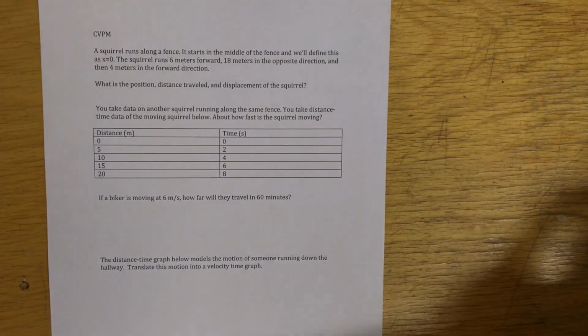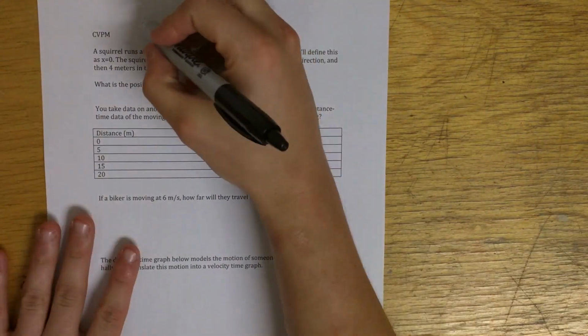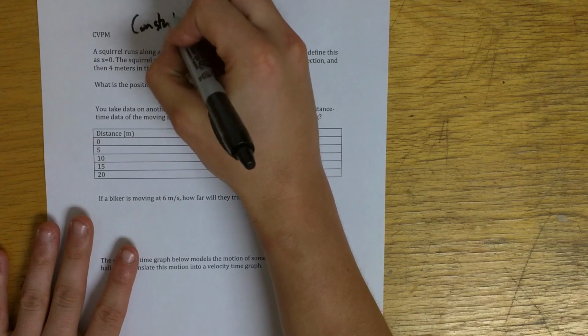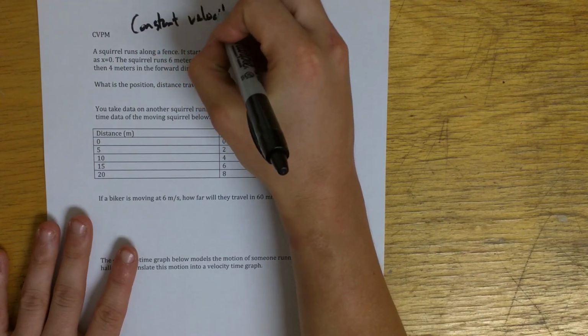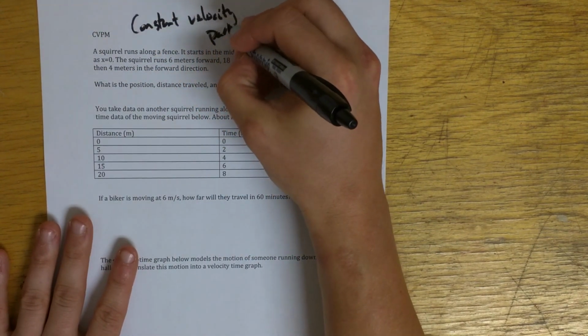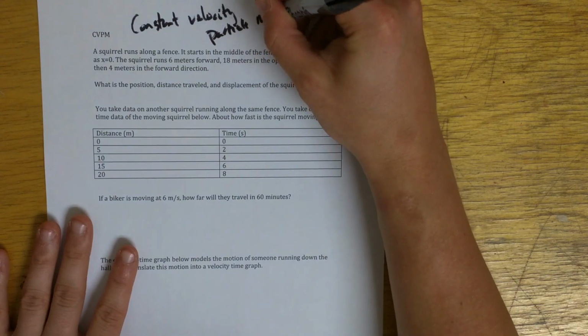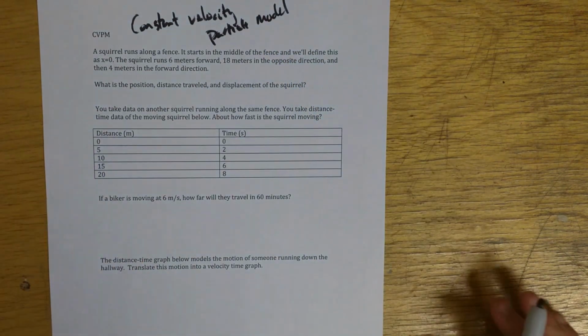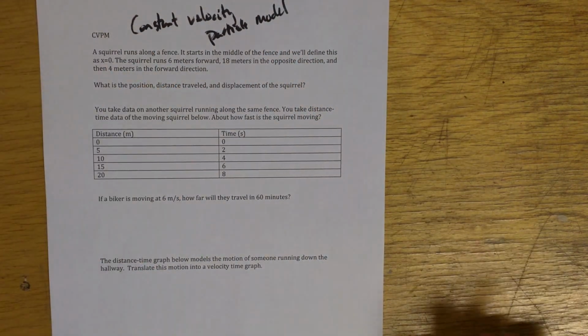Okay, this is our second unit. CVPM, which stands for Constant Velocity Particle Model. So things aren't speeding up, they're maintaining constant velocity.